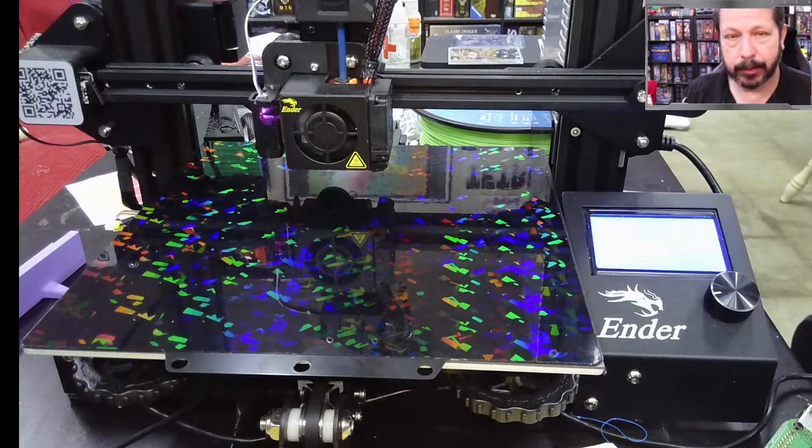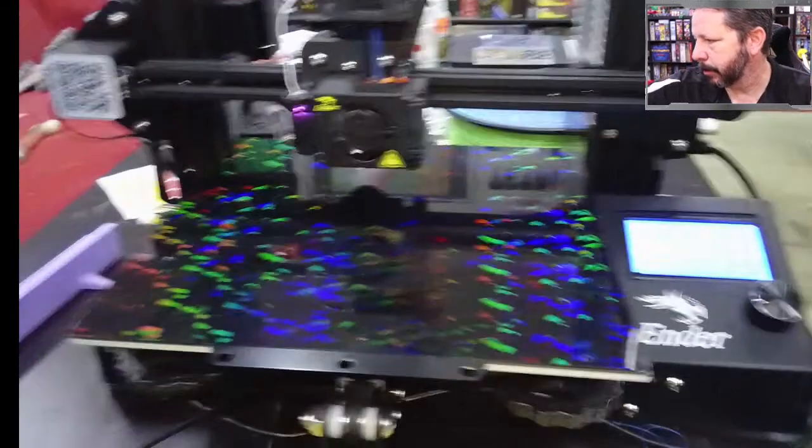All right, we'll come back Friday, and we'll do the nozzle change to the 0.8 millimeter and see what we can do with that. And we'll probably do some other stuff. We still need to do a couple of things with our plane.